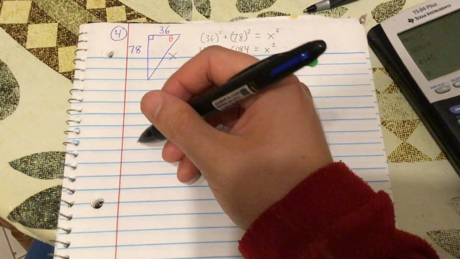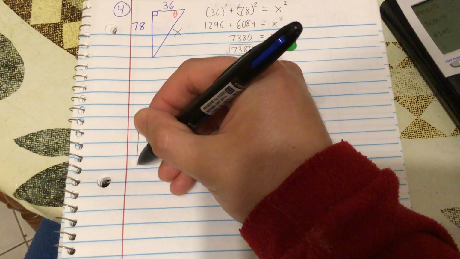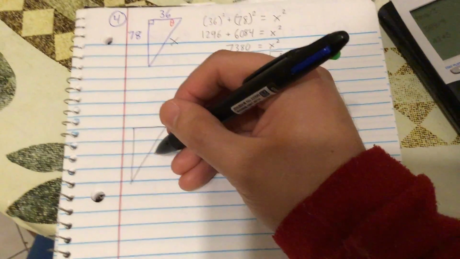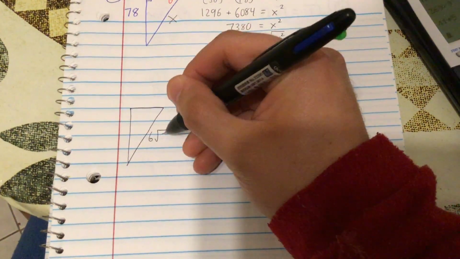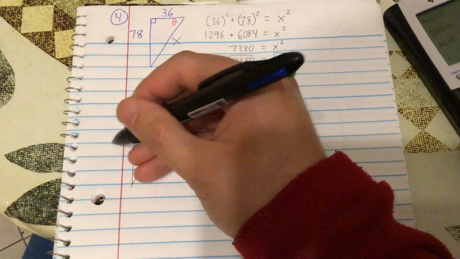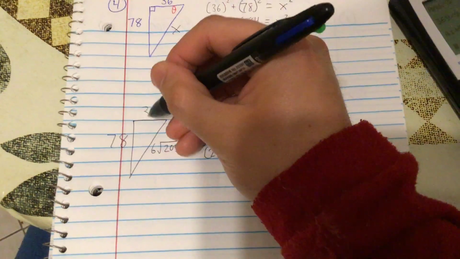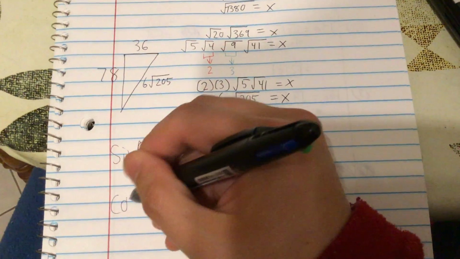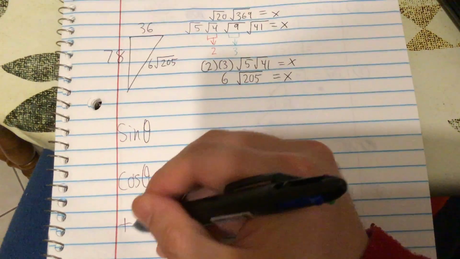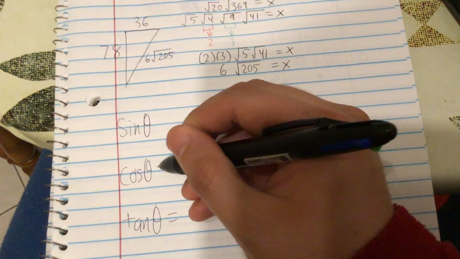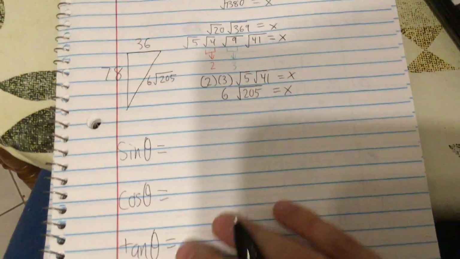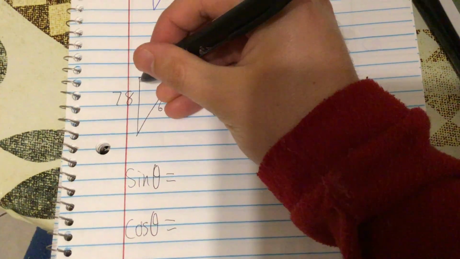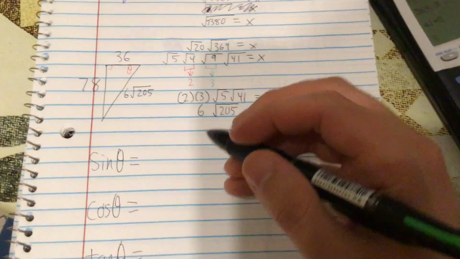So now I'm just going to rewrite the triangle. Six radical 205, 78 and 36. So, SOH CAH TOA. And where's that theta? Oh, it's in the top right. Okay, so I've got a 90-degree angle there and theta.